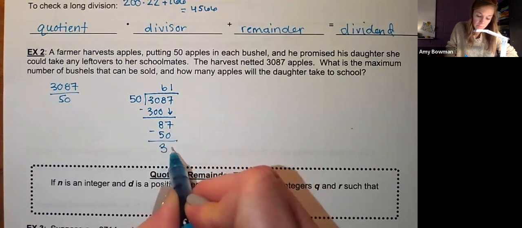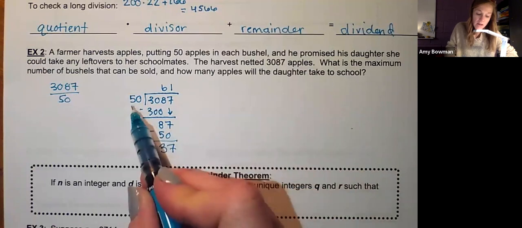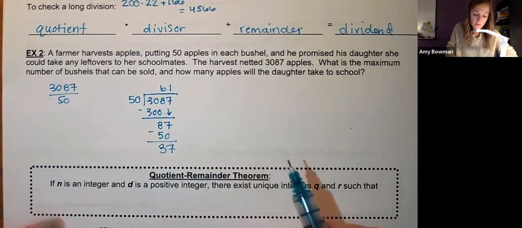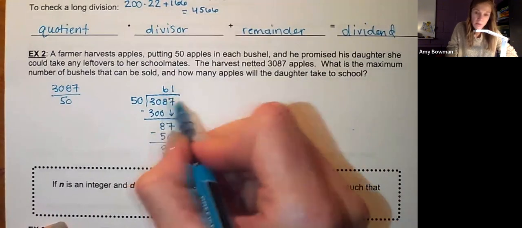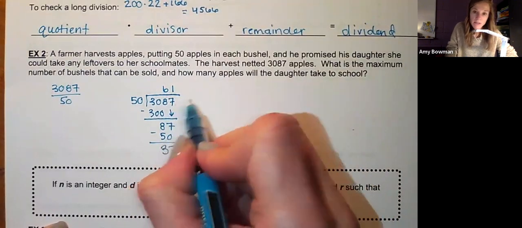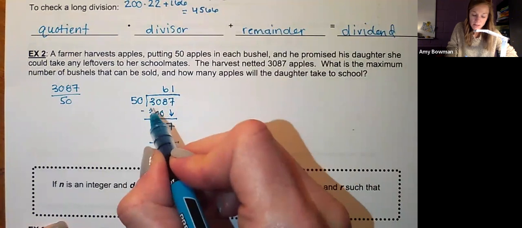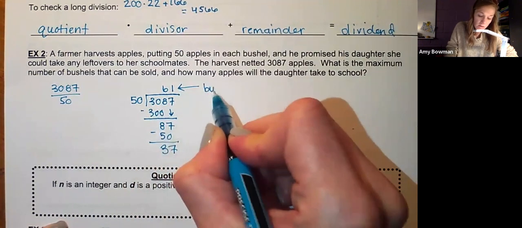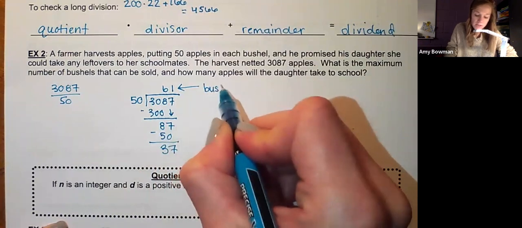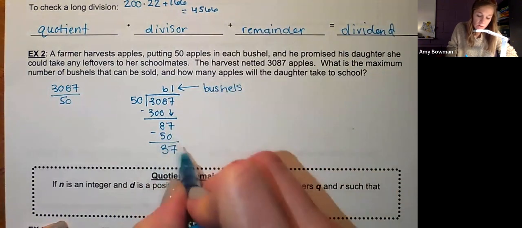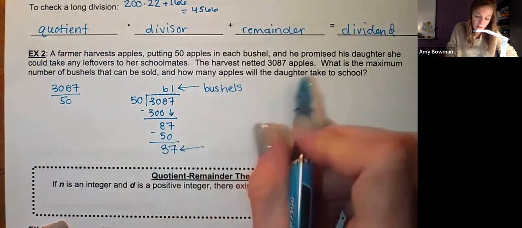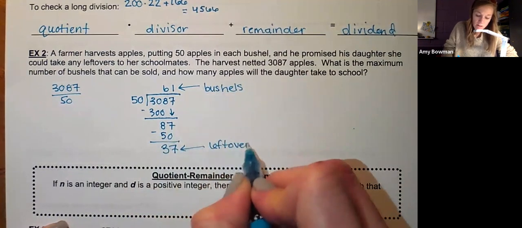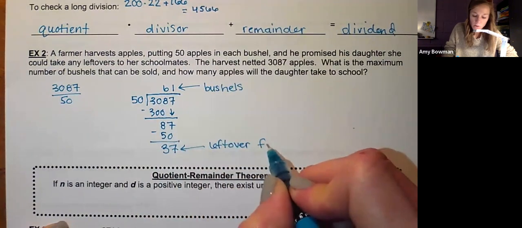be 37. Then I would repeat, but since 50 does not go into 37, this means I'm done with the division. So 61 is my quotient, and that's how many times 50 goes into 3,087, which means this is how many bushels were harvested, and then 37 left over. That's what's left over for the daughter to take to school. So that is what's left for the daughter.